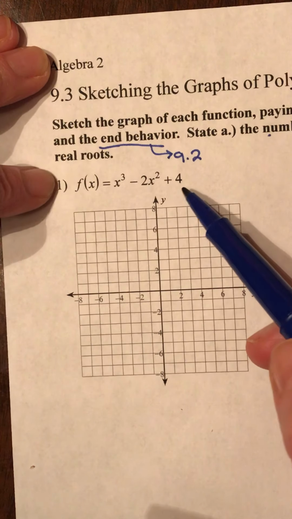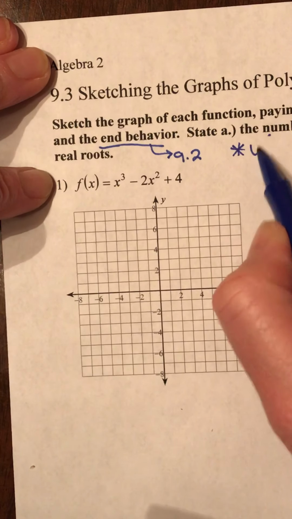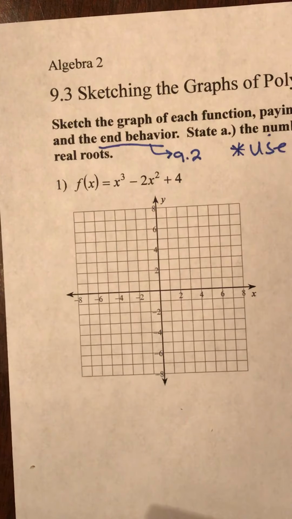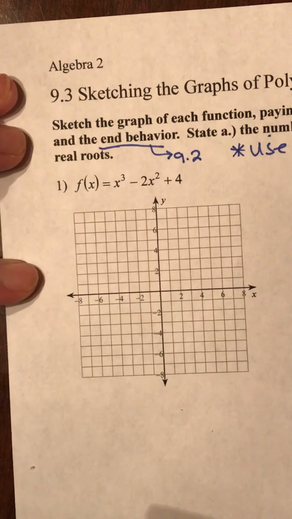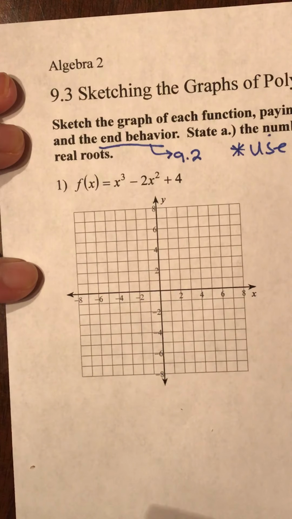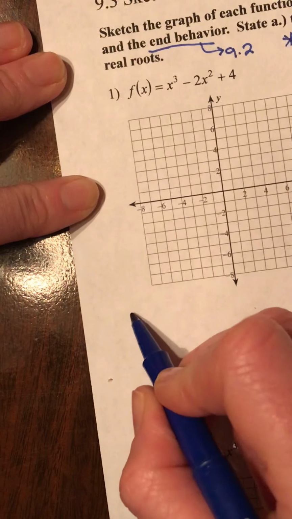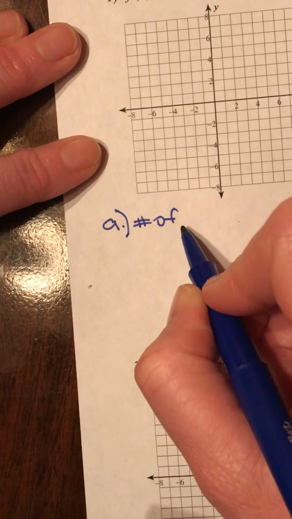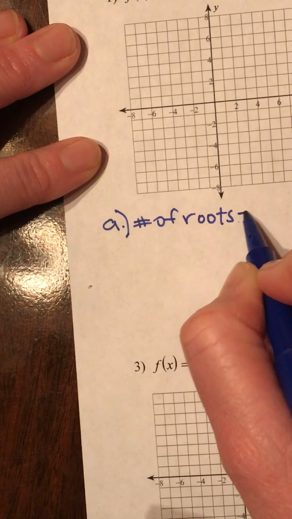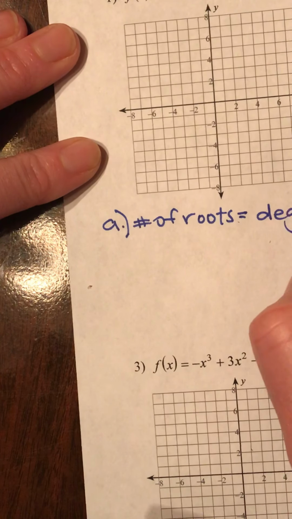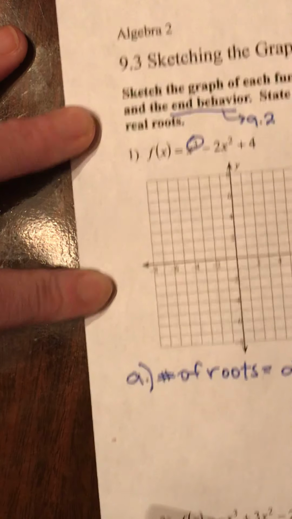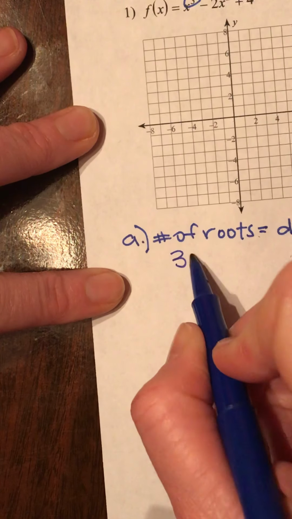For this lesson, we'll use Desmos.com. But before we actually graph this, we can answer that first question, A, the number of roots. That's equal to the degree of the polynomial. Since this polynomial is degree 3, we know that there are 3 roots.